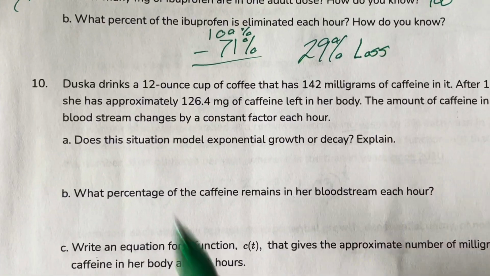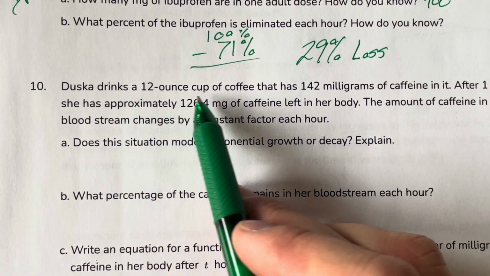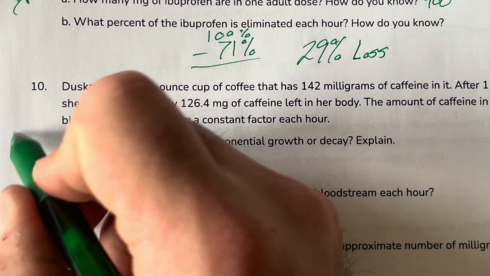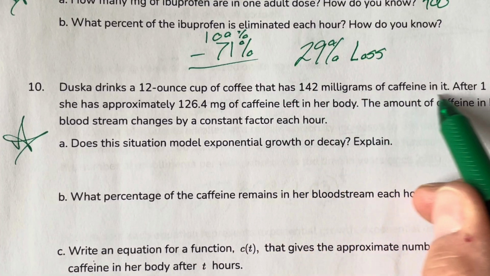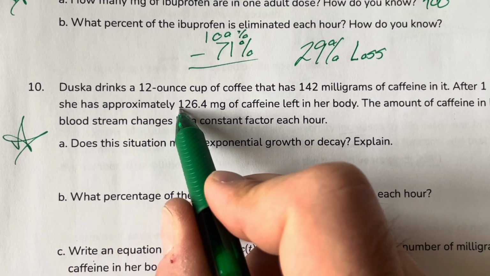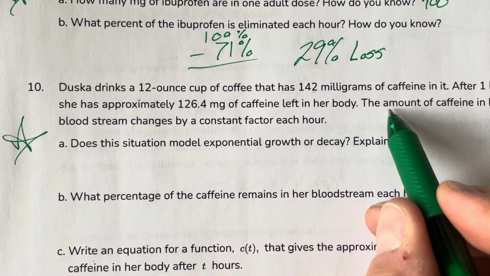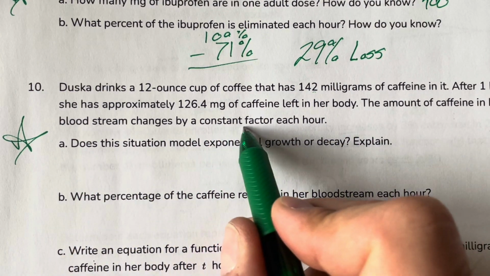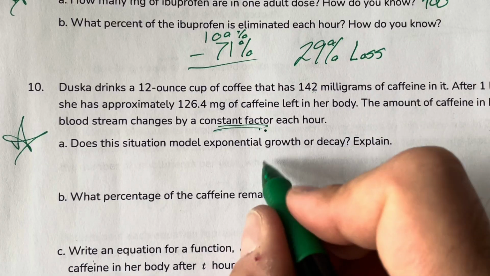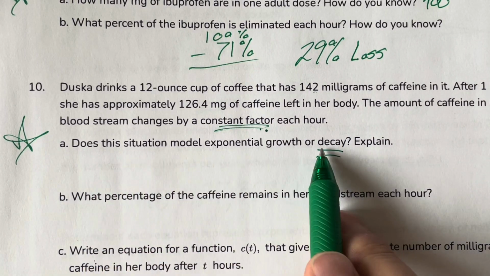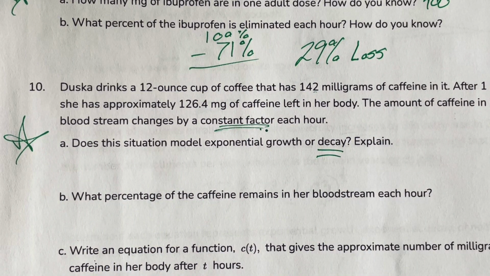All right, and the last one. Duska drinks a 12-ounce cup of coffee. Yeah, I love this. It has 142 milligrams of caffeine. After 1 hour, it approximately has that much. So there's our decay factor. The amount of caffeine changes by a constant factor. Factor means multiplying, so that means exponential decay. So this situation models decay because it's going down.